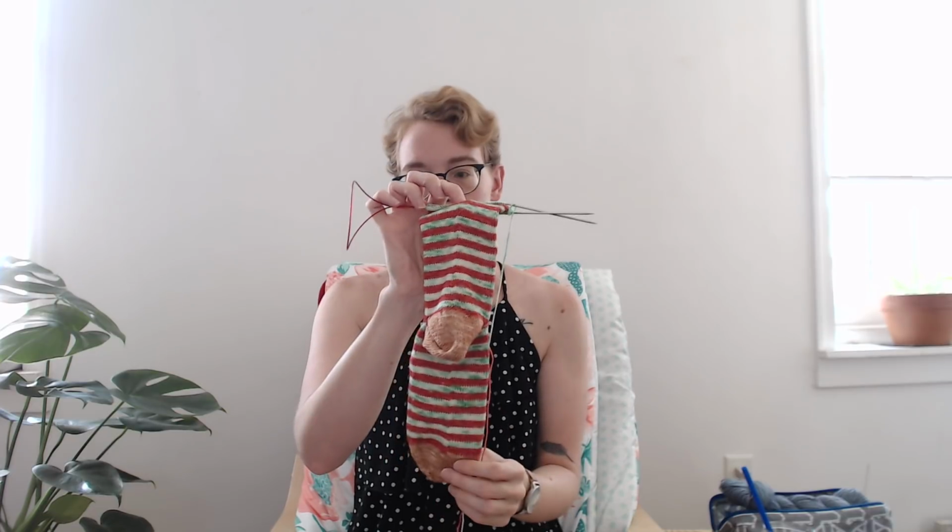And then this is the one which is in progress. As you can see, I'm all the way through the foot, and I've actually started the increase sections along the leg, and I'm just chugging along on it. I haven't actually touched it in a few days just because I was working on it really hard, and then I just needed a little bit of a break.